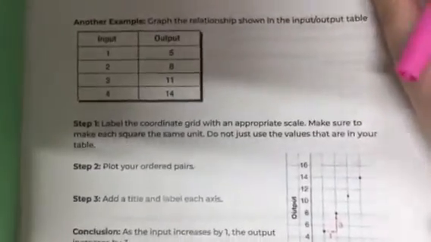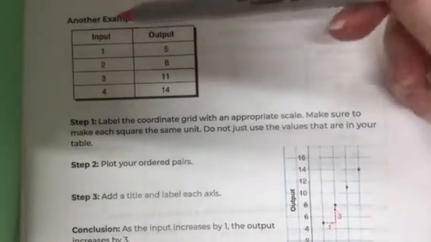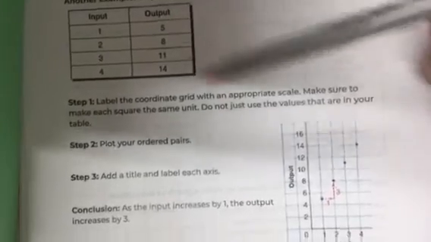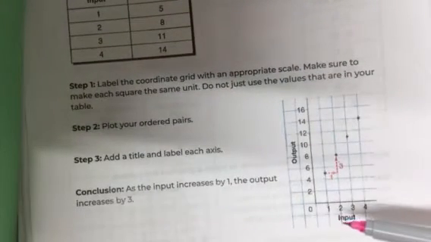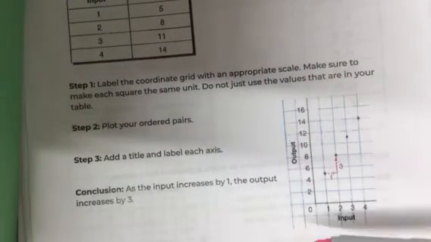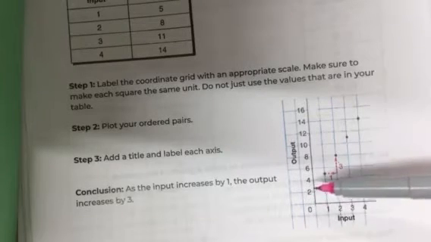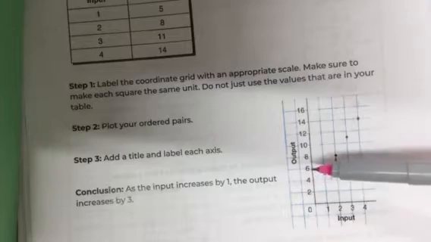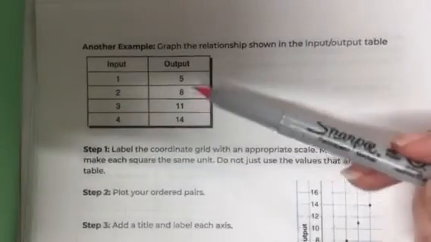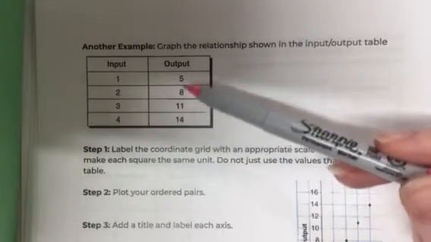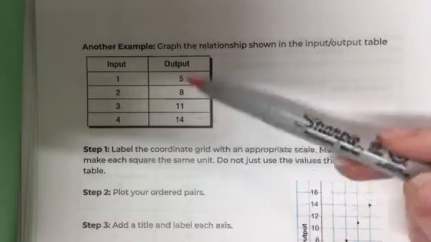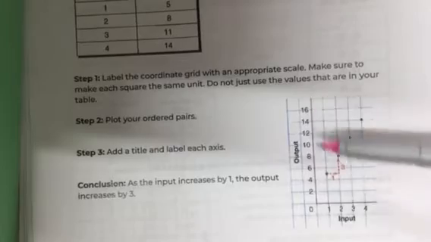Okay, and then I included one more example because sometimes it's tricky to wrap our head around it. So this one's just a basic input-output table. So if you look at the graph, I actually labeled it input, output. We always start at 0. This scale is different. Every square is actually a value of 2. So even though these aren't all multiples of 2, that's fine. They will fit somewhere on my graph.